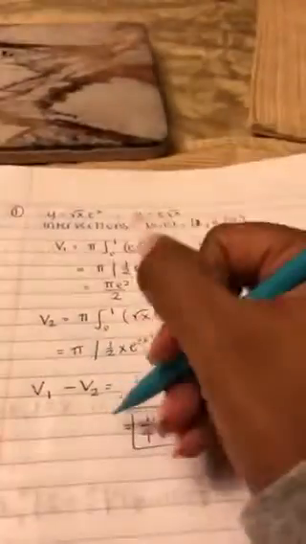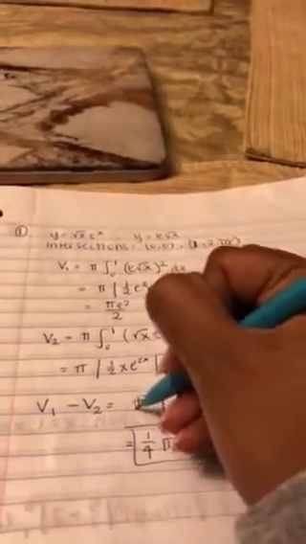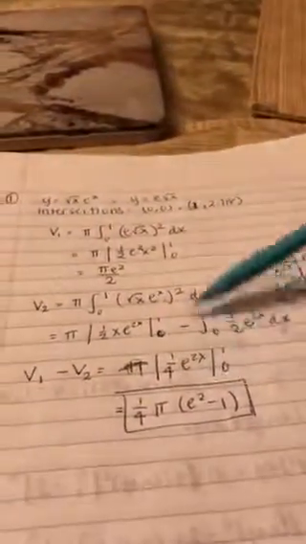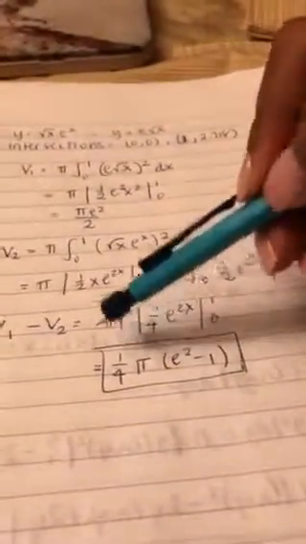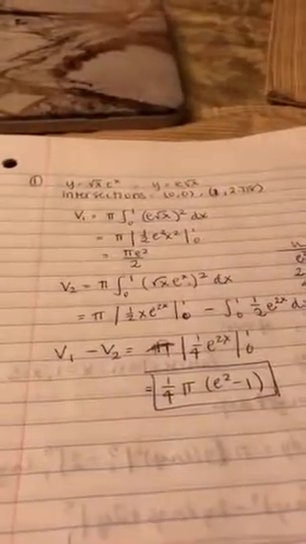Sorry, that's a pi. So pi times this whole thing. And then when you solve this out, you're going to get 1/4 pi times e squared minus 1. And that's the answer for number 1 on the review.